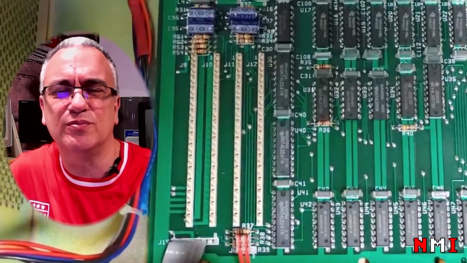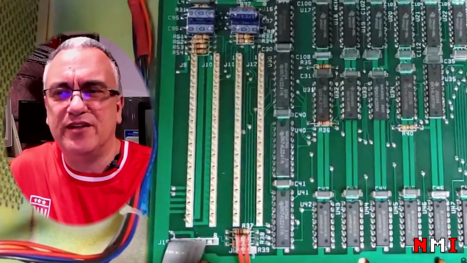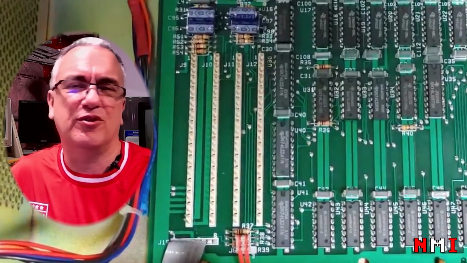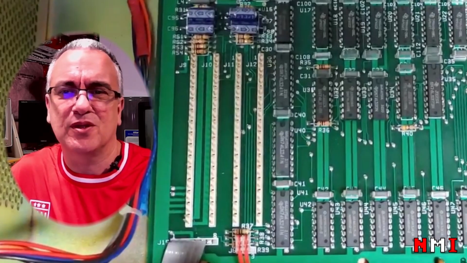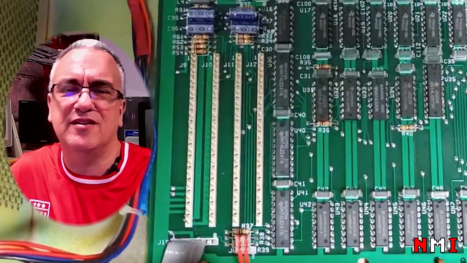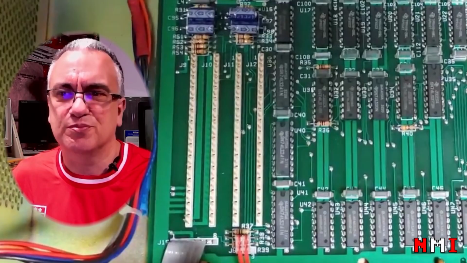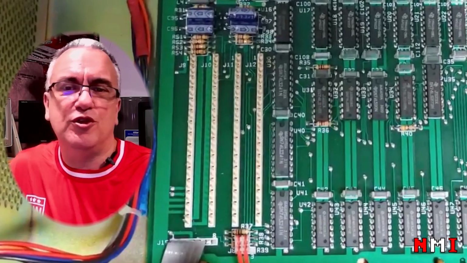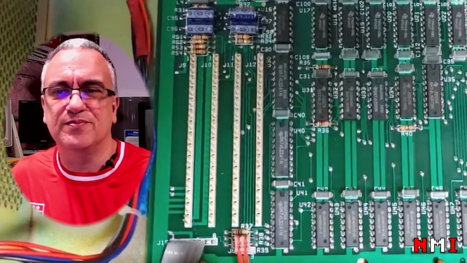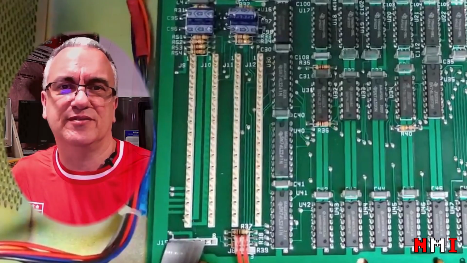And single row? Maybe these connectors were mostly intended for internal use or something like that, or maybe debugging and development. Who knows? Maybe some sort of cost reduction. If you know, please leave a comment on this video. I would love to learn more about that.